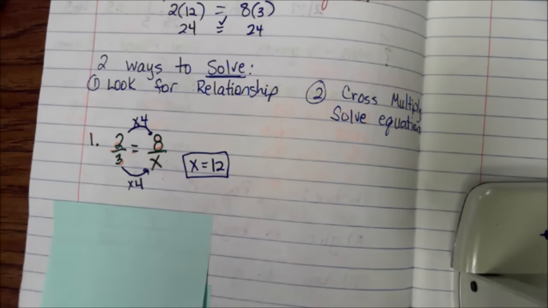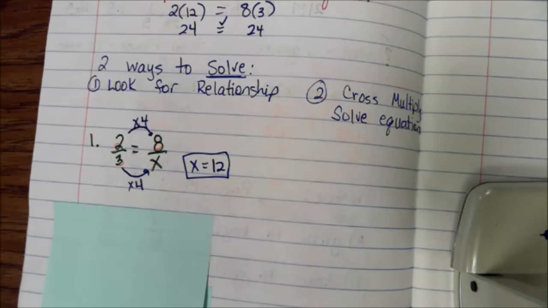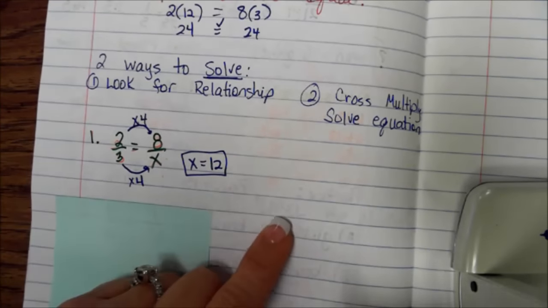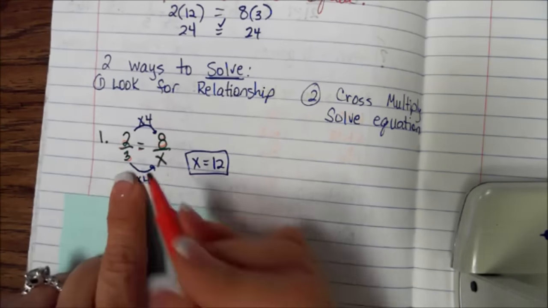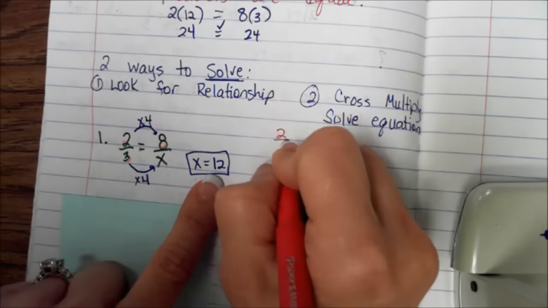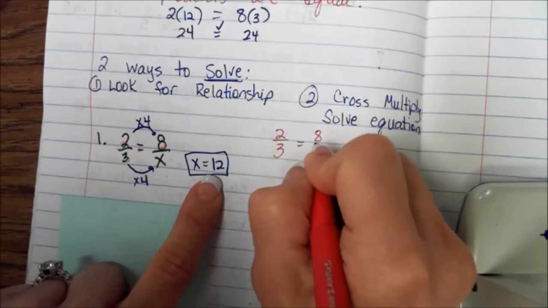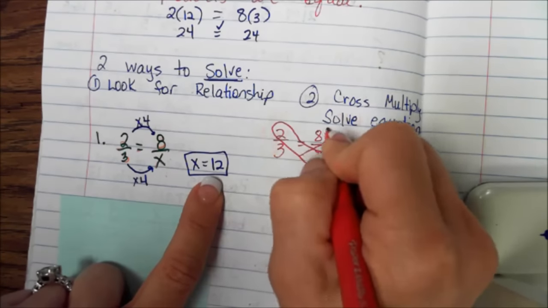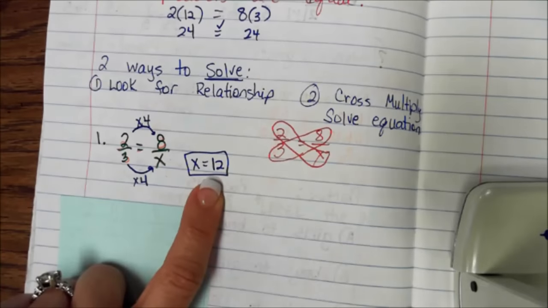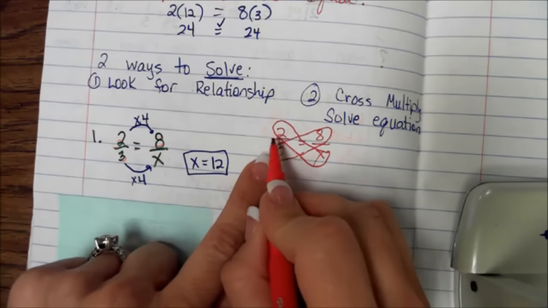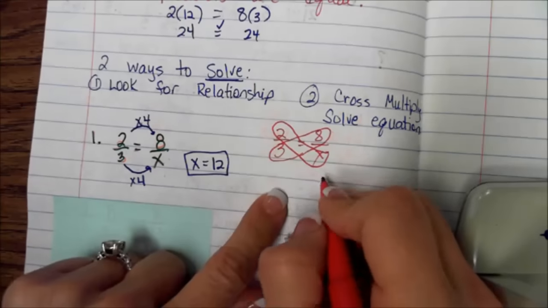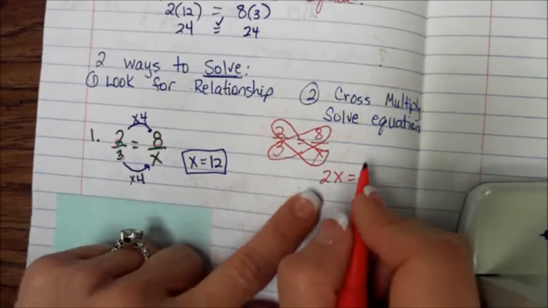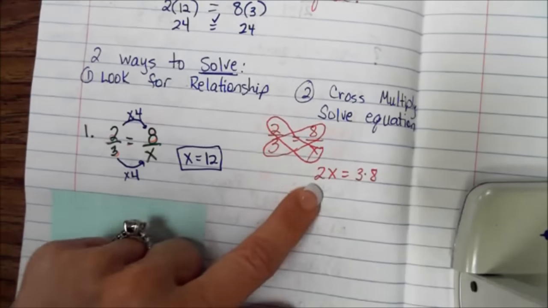Now, if I wanted to, I can show you how to solve that using cross multiplication to solve the equation. I'm going to use the same problem that we just did. I'm going to write 2/3 is equal to 8 over x, and I'm going to use my butterfly method, or my cross multiply method. If I don't see a relationship, I can do this. So I would take 2 times x, which is 2x, equal to 3 times 8, which is 24.